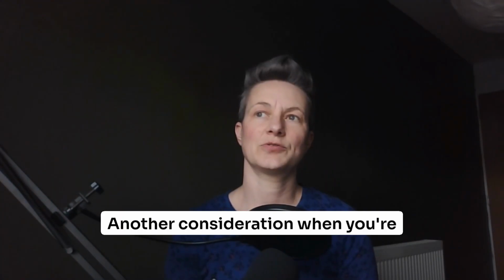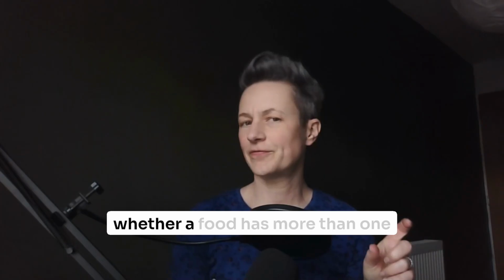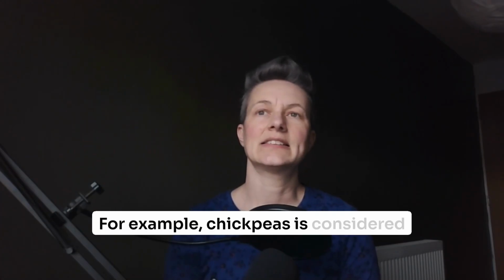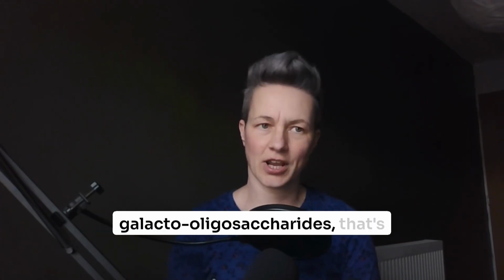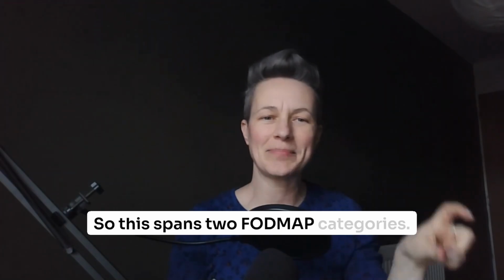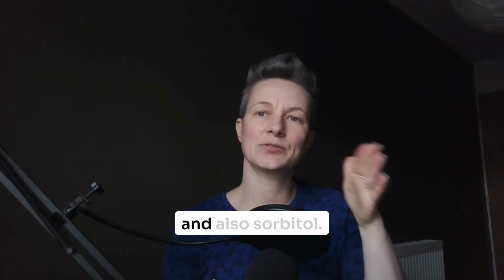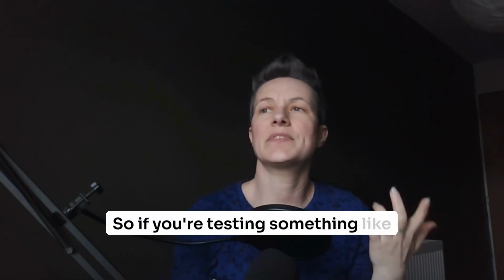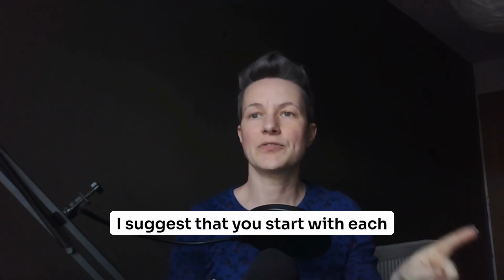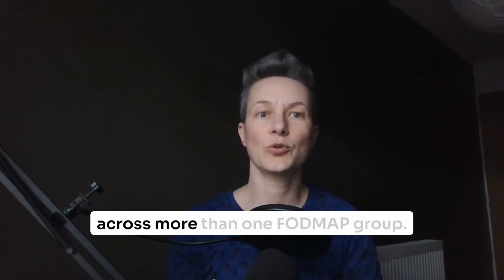Another consideration when you're choosing foods for the FODMAP reintroduction is you need to know whether a food has more than one FODMAP in it. For example, chickpeas is considered to be high for galacto-oligosaccharides, that's GOS, and fructans. So this spans 2 FODMAP categories. The same for apples. This spans the category of fructose and also sorbitol. So if you're testing something like that, which goes across 2 groups, I suggest that you start with each of the groups individually first, and then come to the categories that go across more than one FODMAP group.